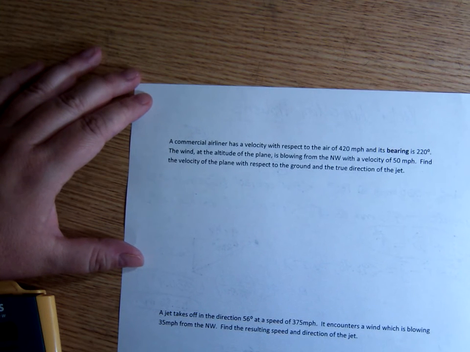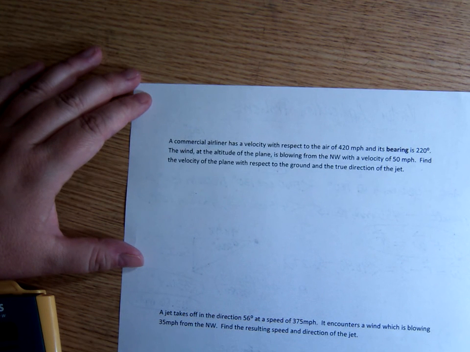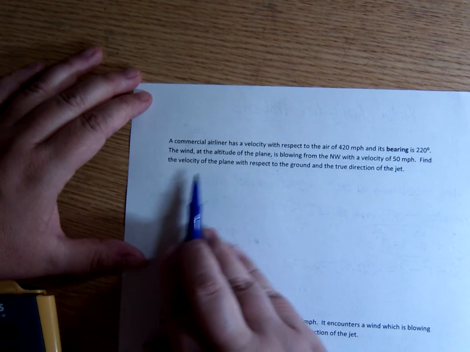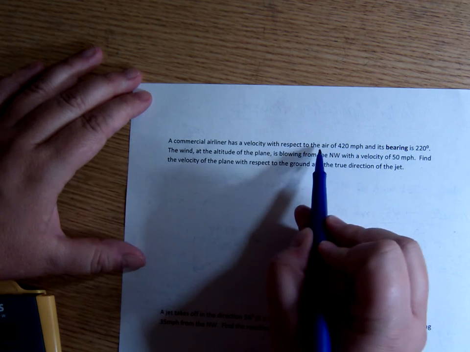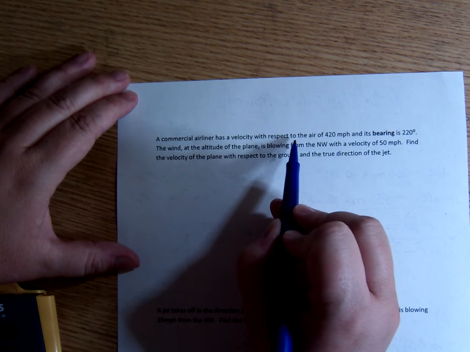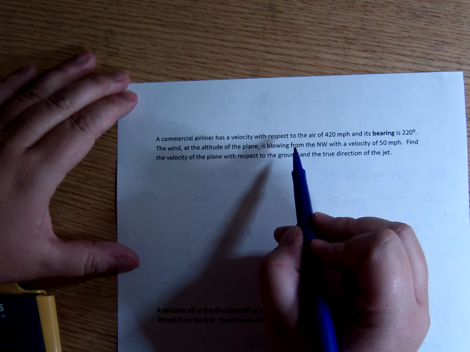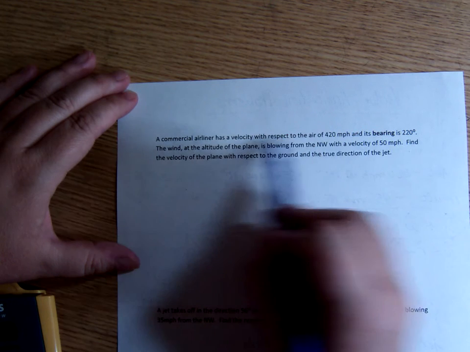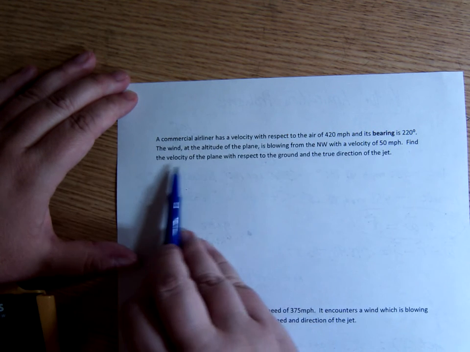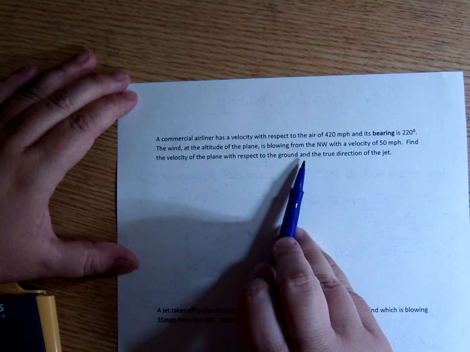Number 3. A commercial airliner has a velocity with respect to the air of 420 miles per hour, and its bearing is 220. The wind at the altitude of the plane is blowing from the northwest, blah, blah, blah. Find the velocity of the plane with respect to the ground. Okay, so velocity with respect to the air means this is basically your speed if there were no wind. This is the plane's basic speed, not accounting for wind. Velocity of the plane with respect to the ground means accounting for wind. Okay, now we're taking the wind into account.